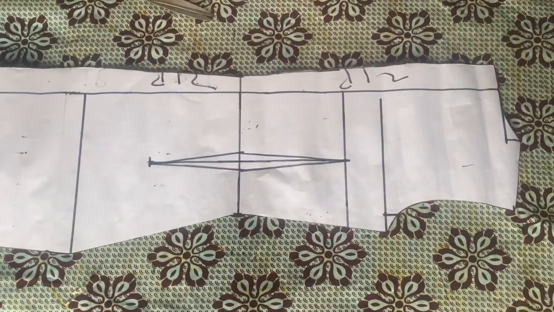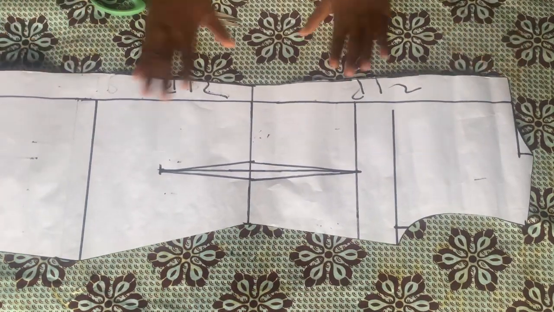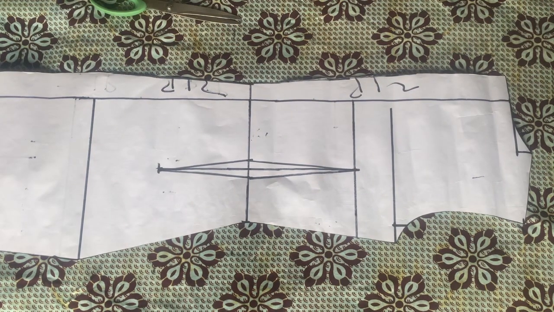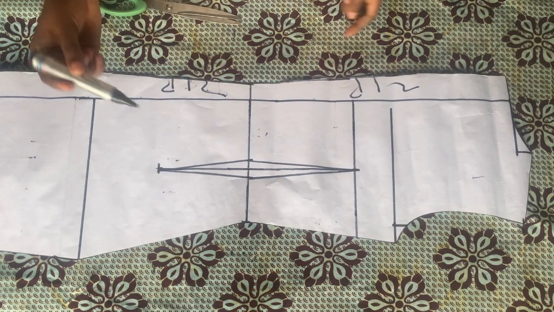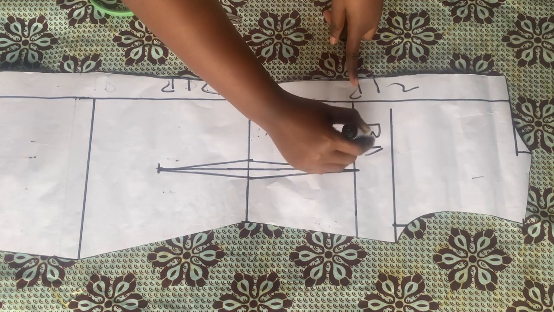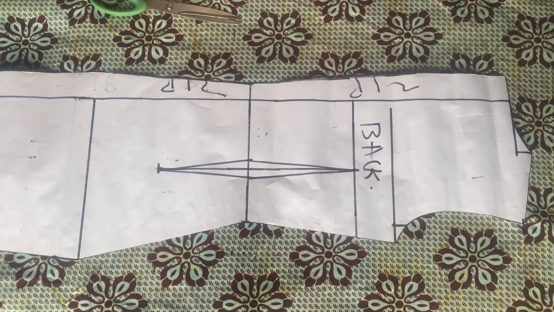So there we have it. Our pattern is ready, our back pattern. So I'm just going ahead to label it. So as you can see, this is our back pattern.